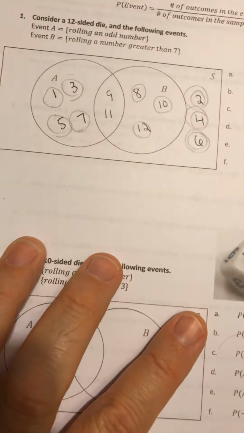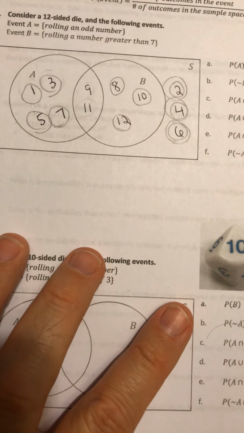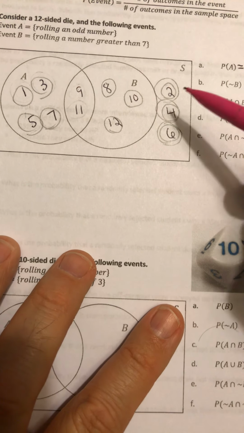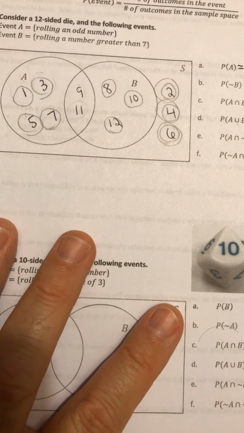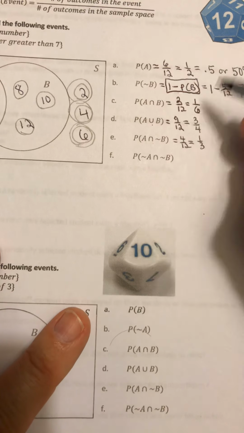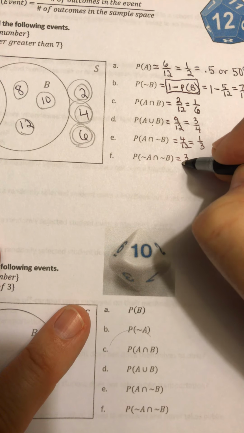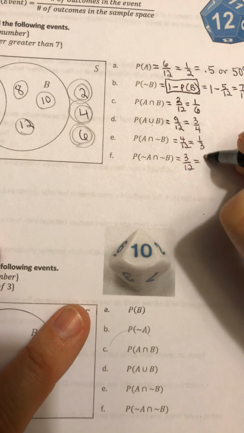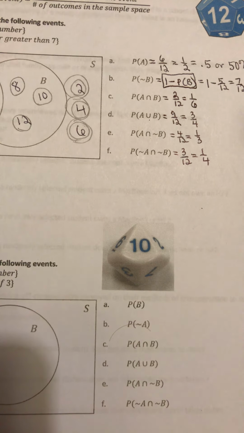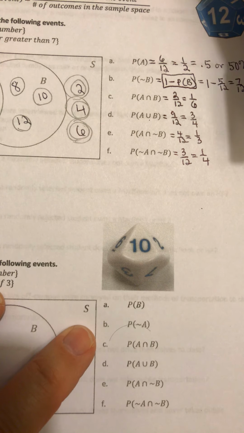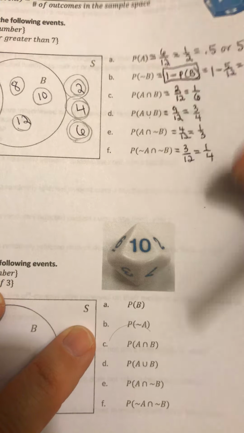And again, intersection would be the ones that occur in both sets. Ones that occur in both sets are the ones that are circled twice. And I notice there are 1, 2, 3 that are circled twice. So that would be 1/4. Again, you can change that to a decimal. It's 0.25 or 25%.